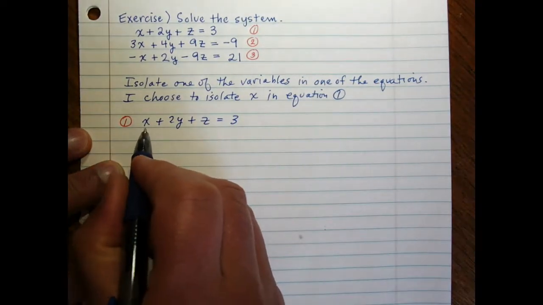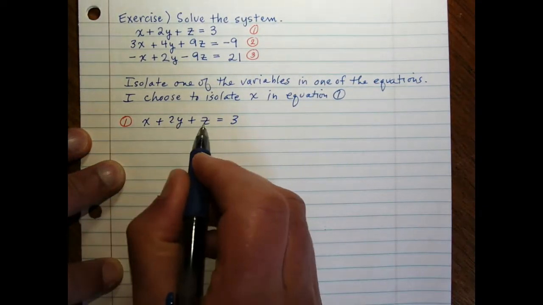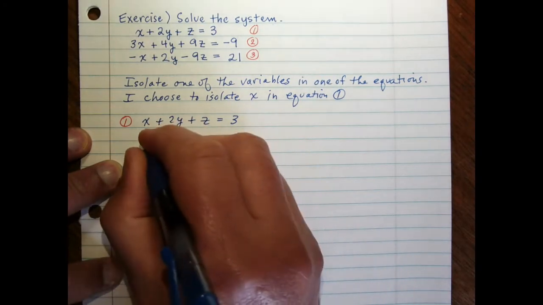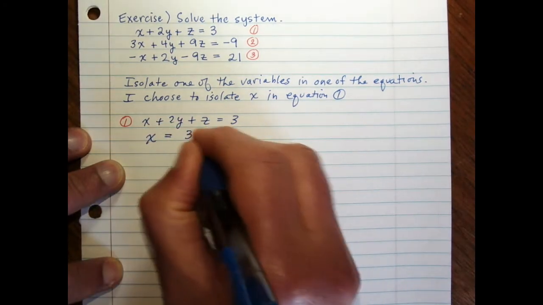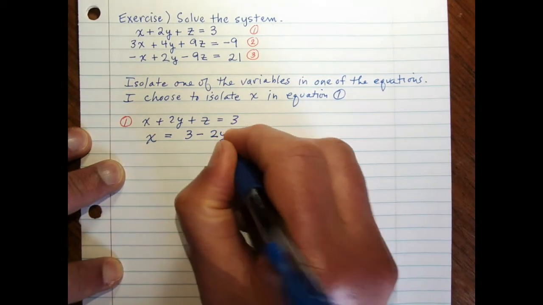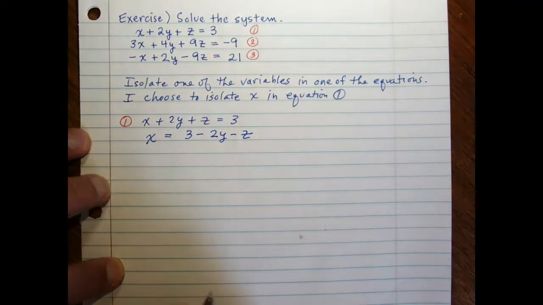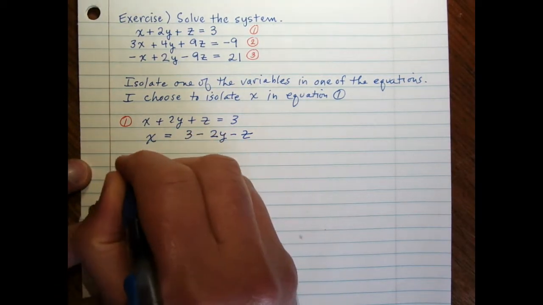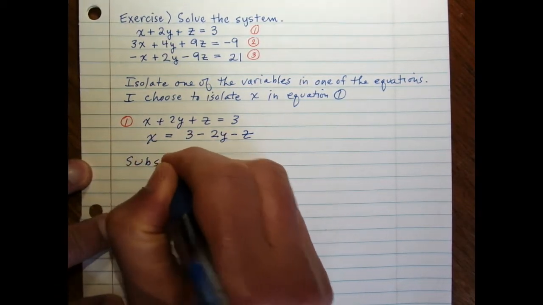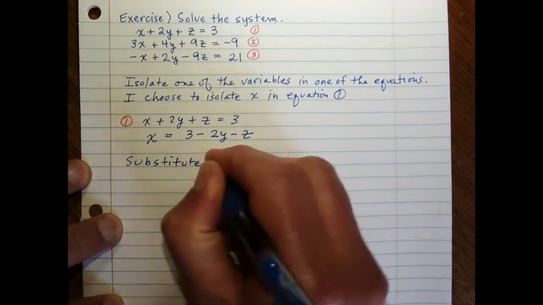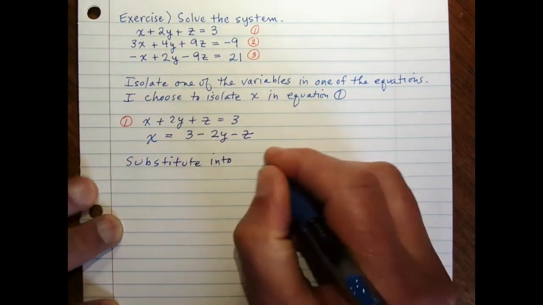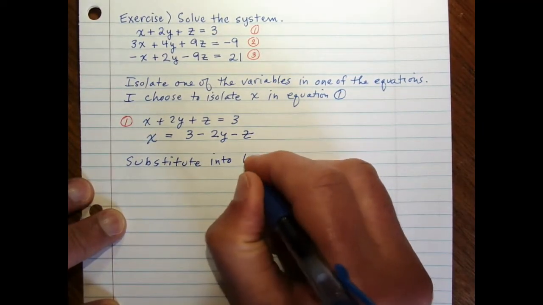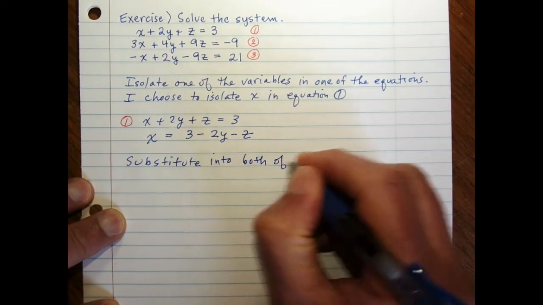And by isolating it means I'm going to subtract 2y, subtract z from both sides. So x is equal to 3 minus 2y minus z. Okay? And then I'm going to use this idea of substitution into both of the other equations.